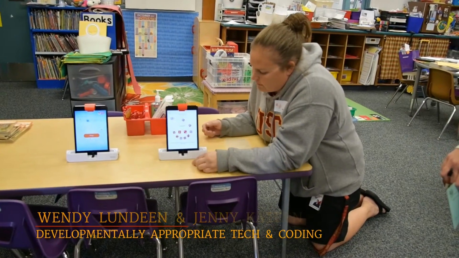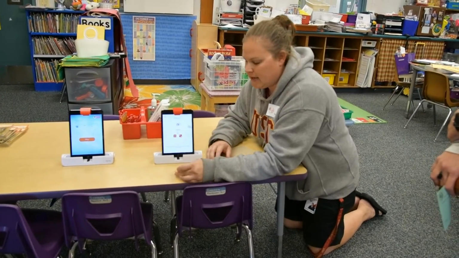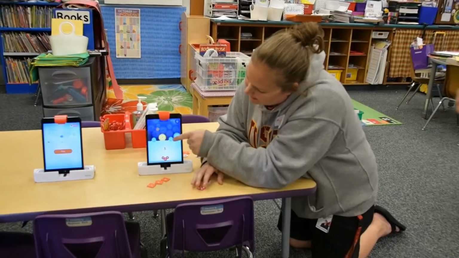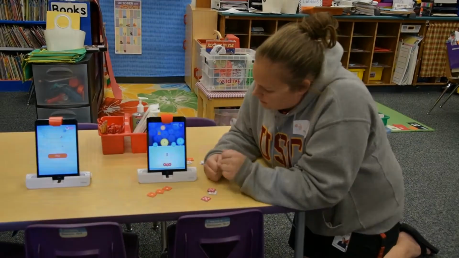And then it's counting. So you have to put out the number tiles, or it tells you how many you have to make, and up here, you have to try to make that number.